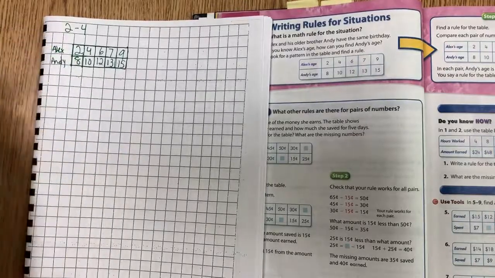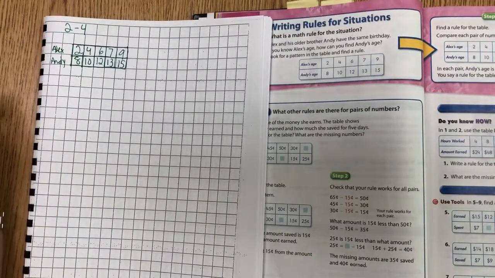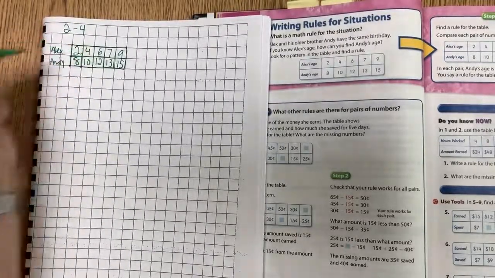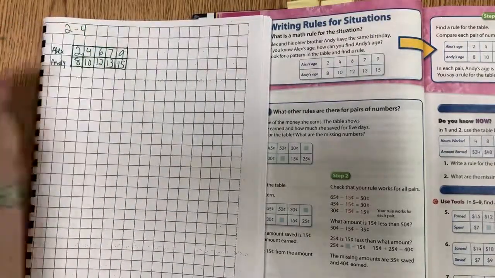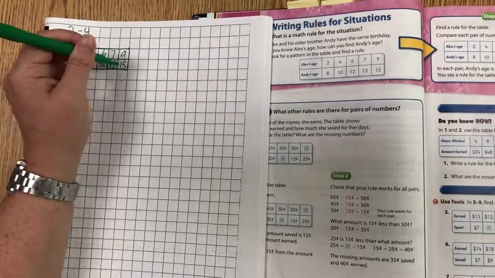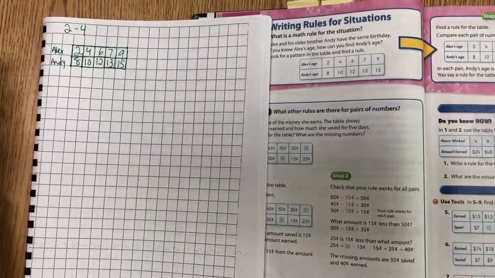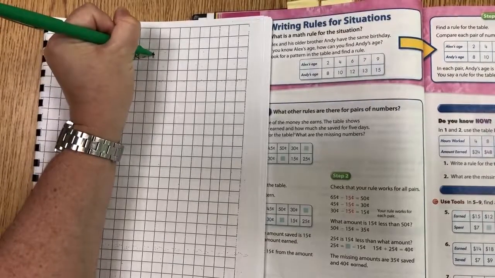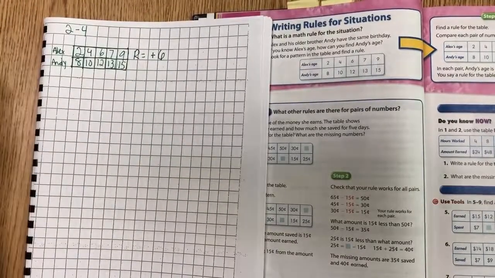So 2 plus what is 8? Is 4 plus 6, 10? Yes. Is 6 plus 6, 12? Yes. Is 7 plus 6, 13? Yes. Is 9 plus 6, 15? Yes. So I can tell that my rule here is plus 6.